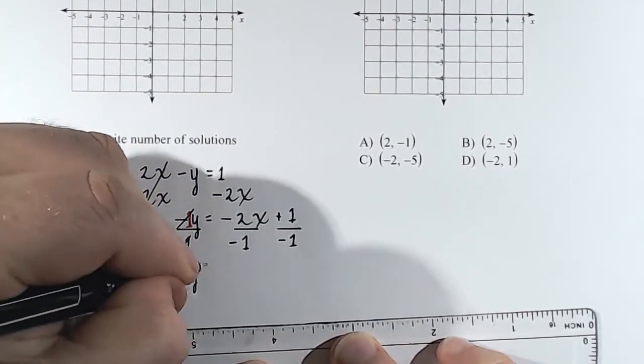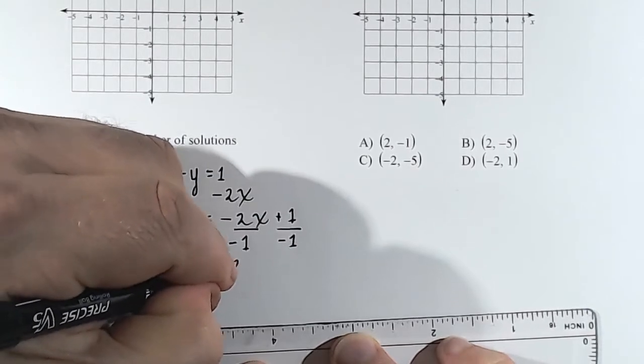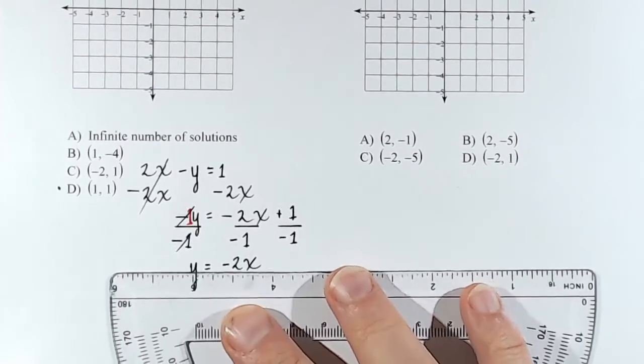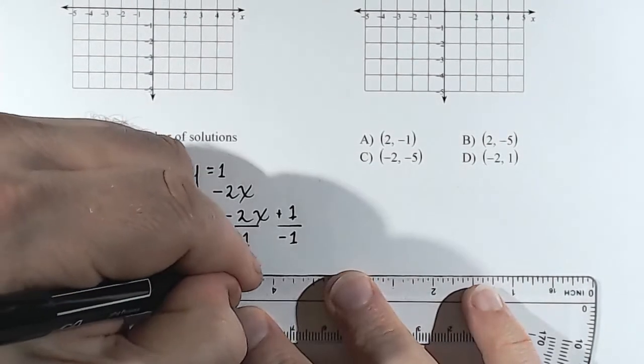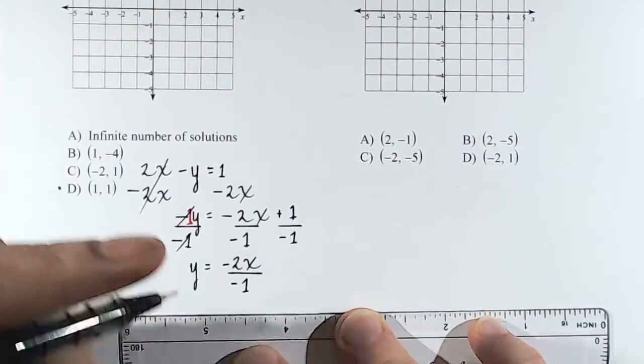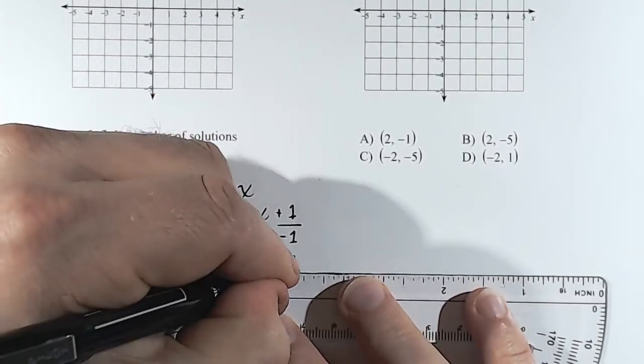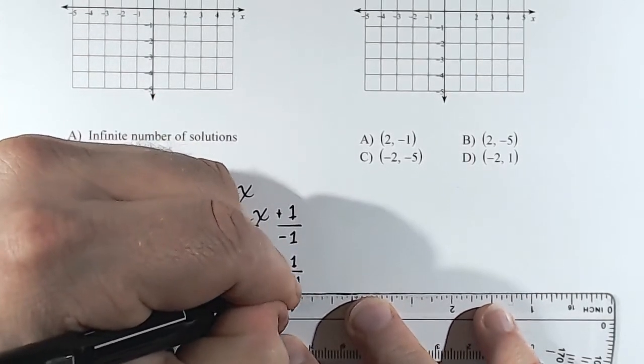And so I have y equals -2x over -1. And then I have plus 1 over -1.